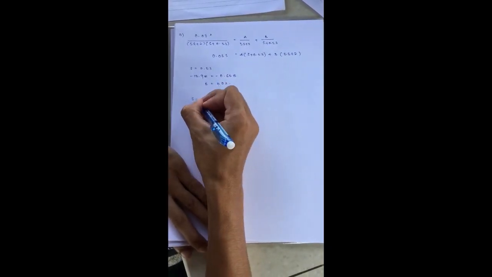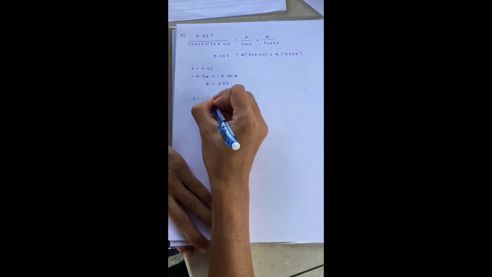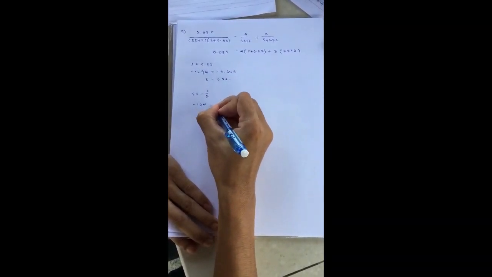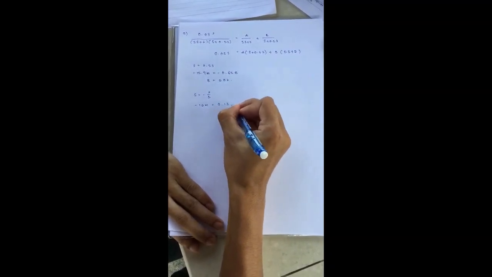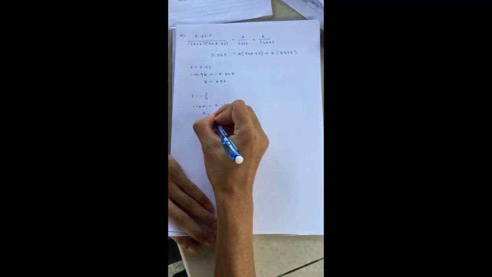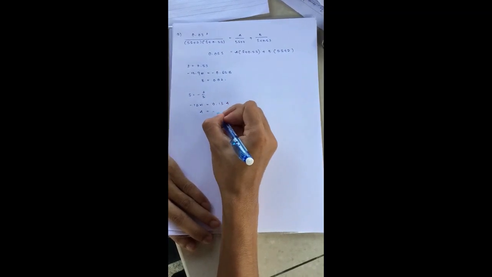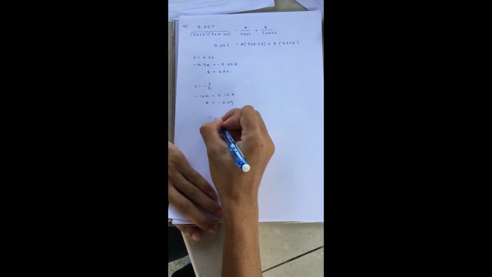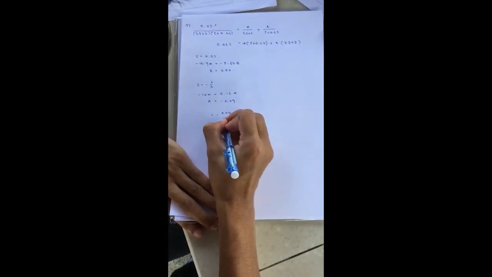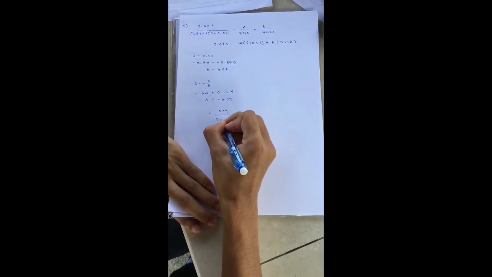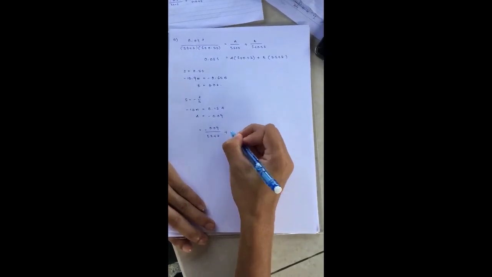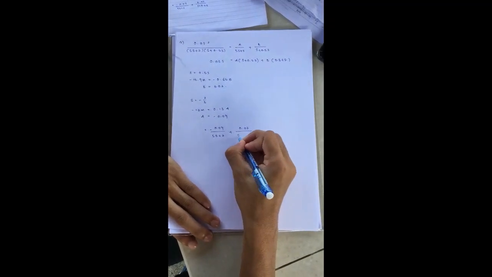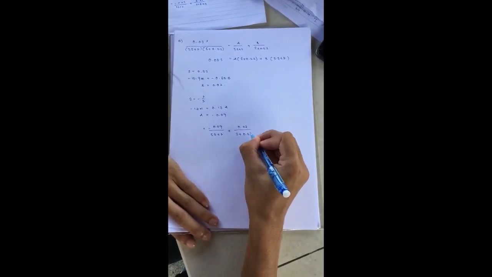Then we assume S equal to negative 2 over 5. Then we get the value of A is negative 0.09. Hence, the answer is 0.09 over 5S plus 2 plus 0.02 over S plus 0.53.